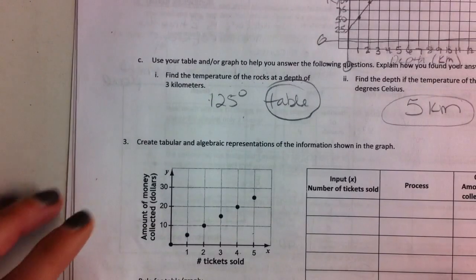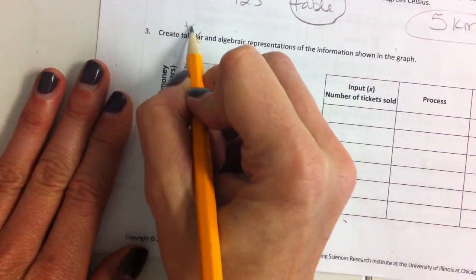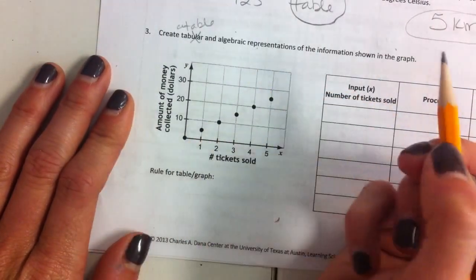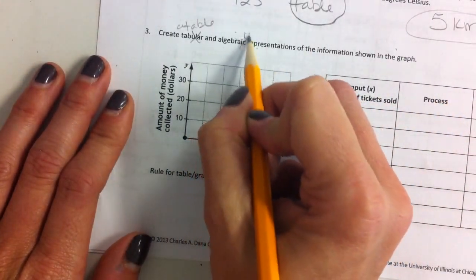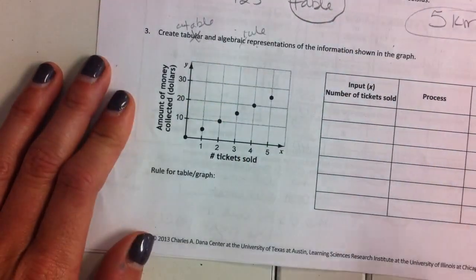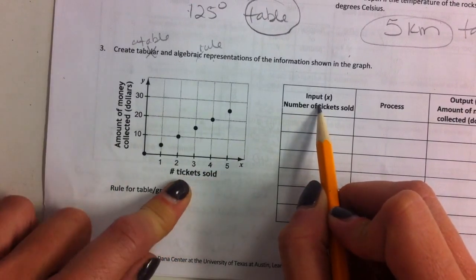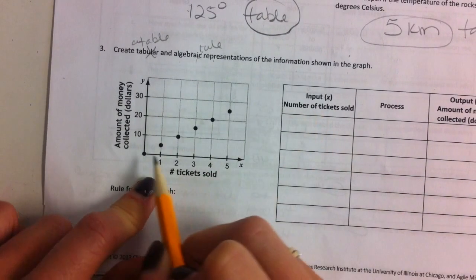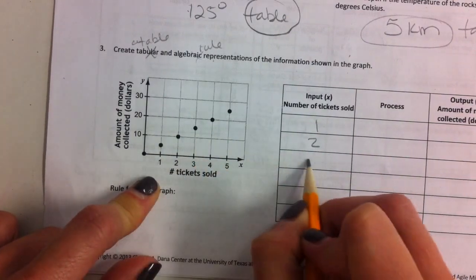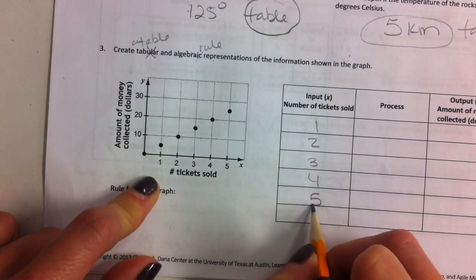One more. All right, we must create tabular, that's a fancy word for a table, create a table, and an algebraic representation, that means a rule, for the information shown in the graph. Piece of cake. They already did most of the hard part for us. The input down here is the number of tickets sold. I see a dot at 1. I see a dot at 2. I see a dot at 3, I see a dot at 4, I see a dot at 5.